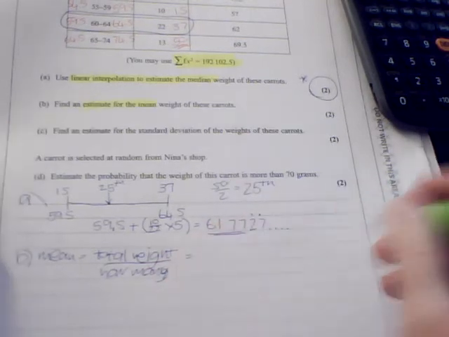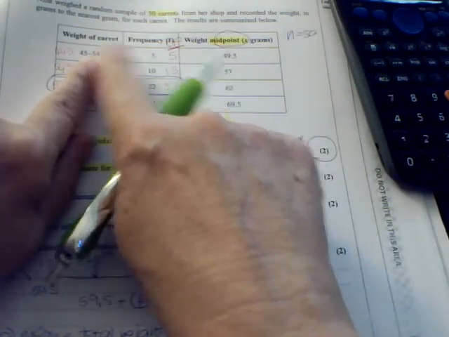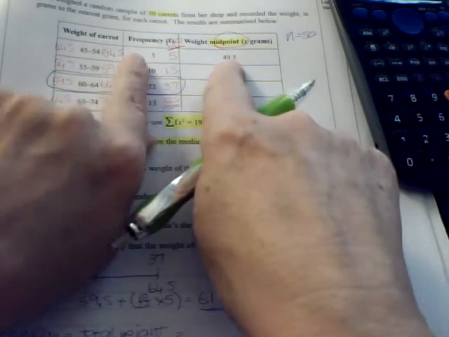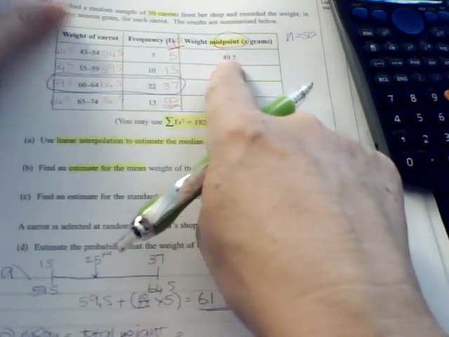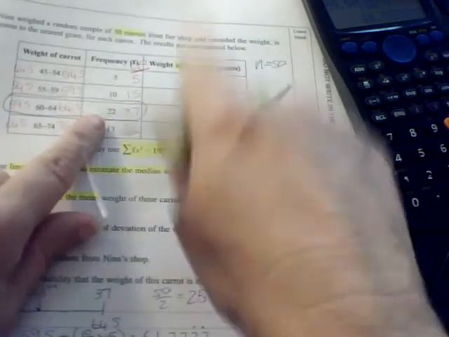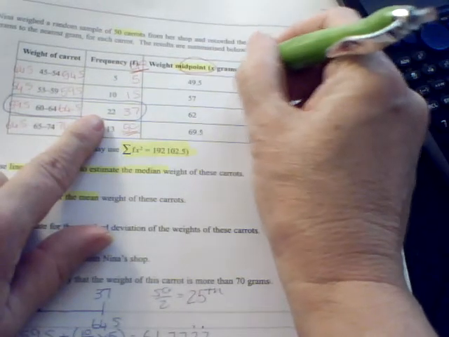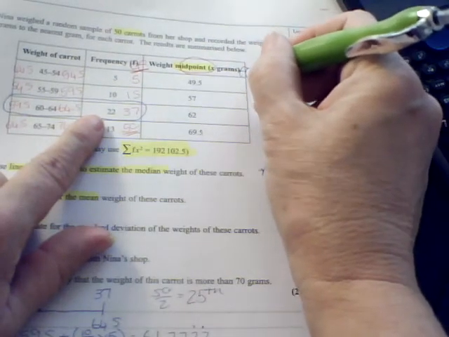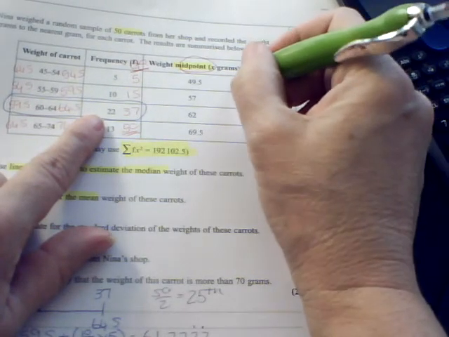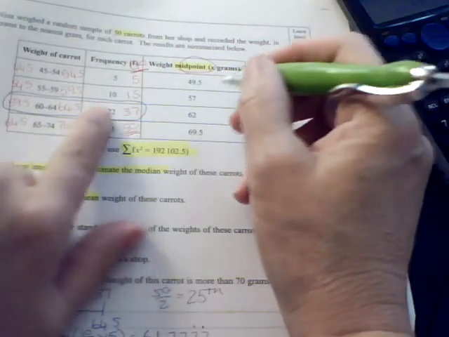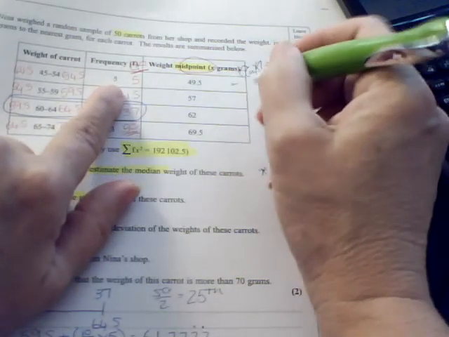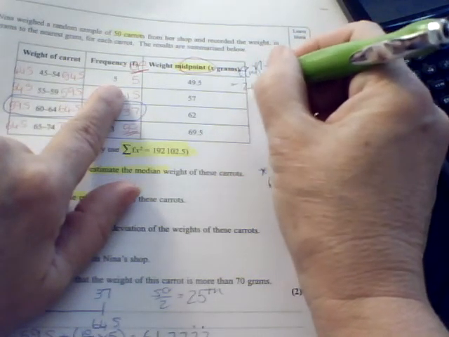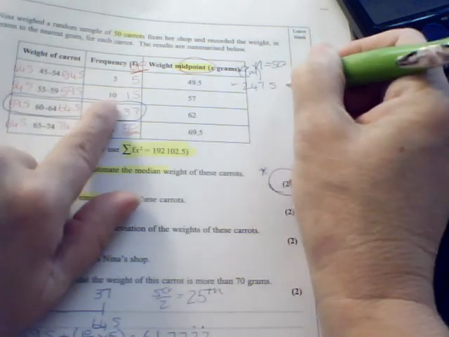Okay, so let's have a look at this. So the total weight, well, okay, so we know this is pretty much GCSE work, isn't it? So we've got 5 in this group, 5 lots of, and this is why they've done that for us here. So I'm going to add another column here. I'm going to do frequency times the midpoint. All right, so here we go. 49.5 times 5 is 247.5.